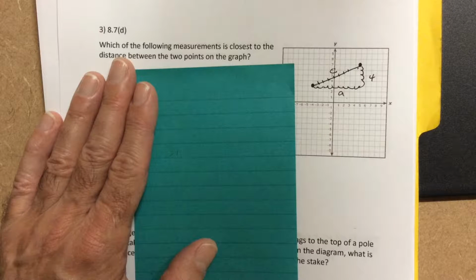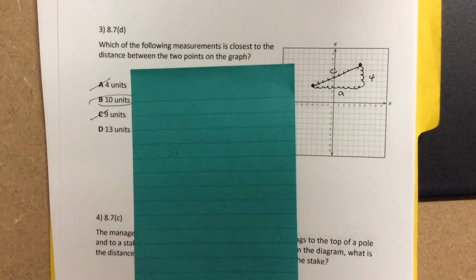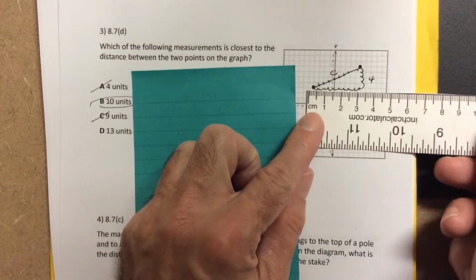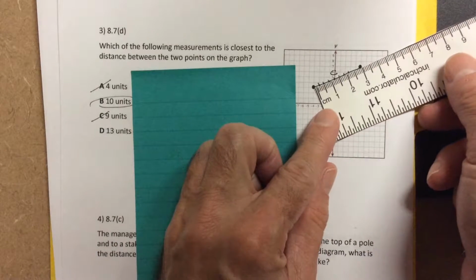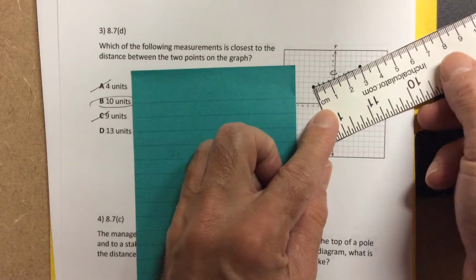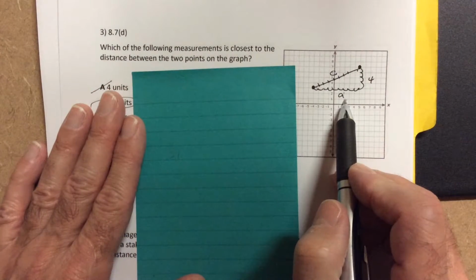Let me see if I can get a, whoops, that's not blank. There's my ruler on the floor. You can just estimate. Let's do it in metric. This leg is 3, and this is just right about 3. They're not too far away from each other. So they're pretty close in size.